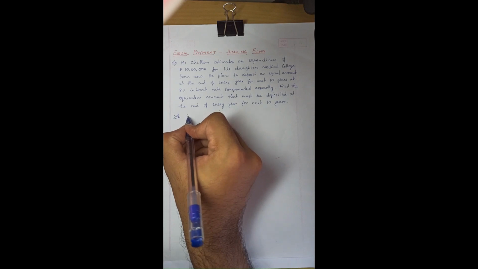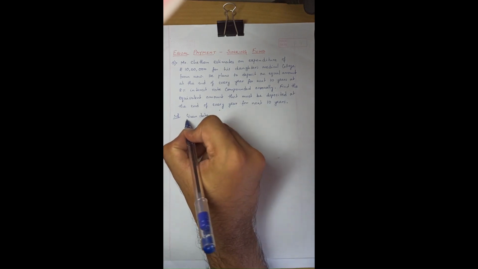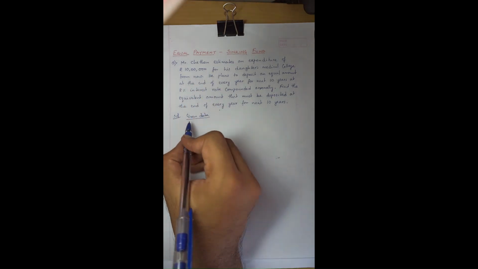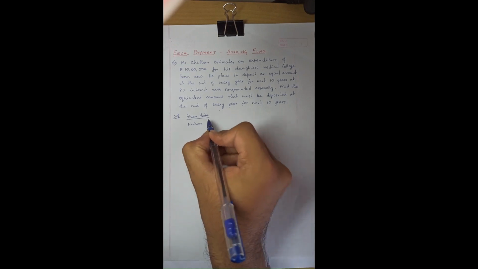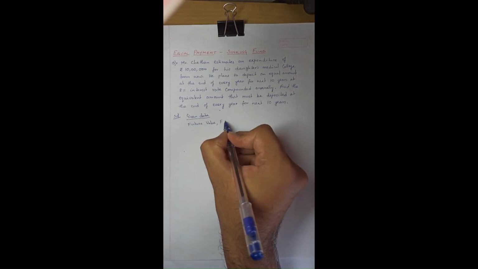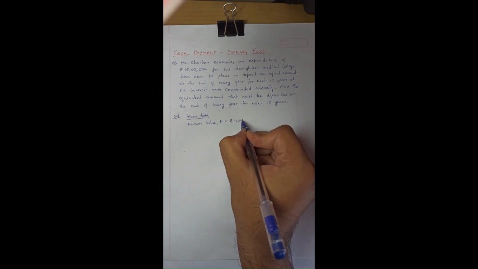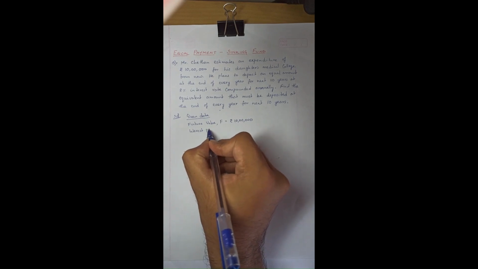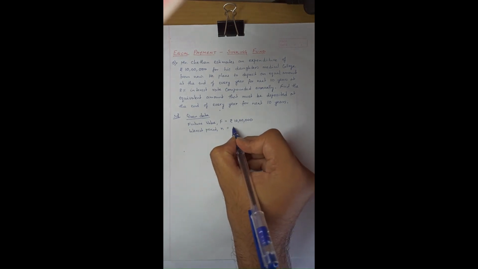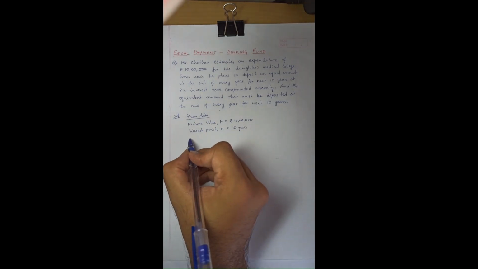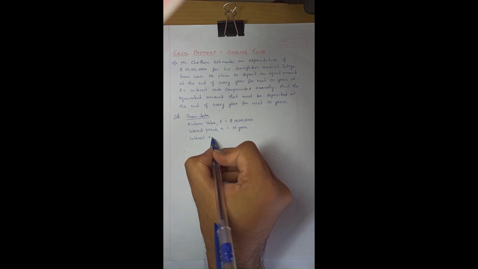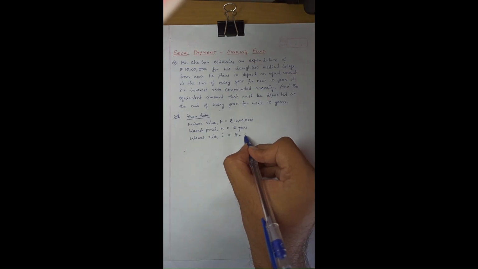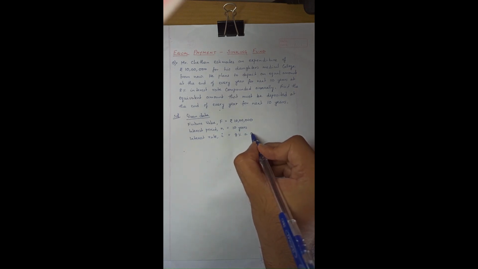We'll write down the given data. So we have the future value of Mr. Chetan, which is 10 lakh rupees. So future value, which is F, is equal to rupees 10 lakh. The interest period, which is small n, which is 10 years. Interest rate, which is I, is equal to 8%. So this I am converting into decimals now itself. 8 divided by 100, which is 0.08.